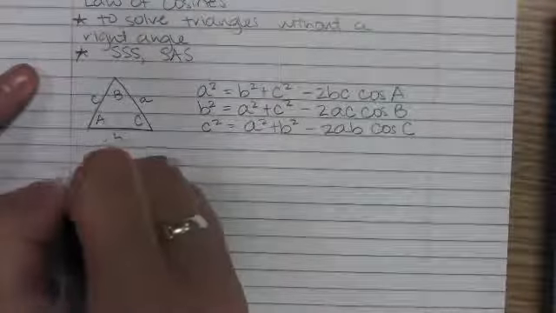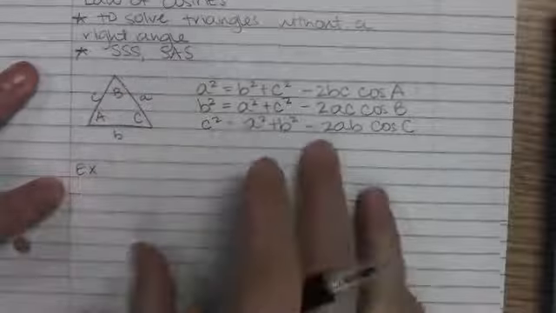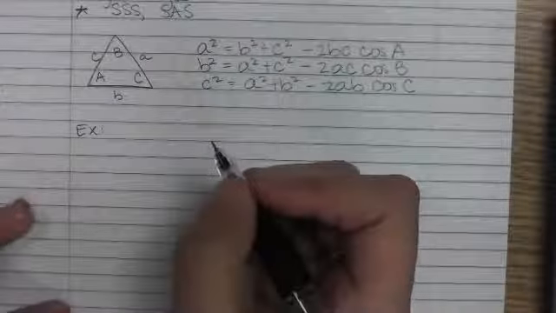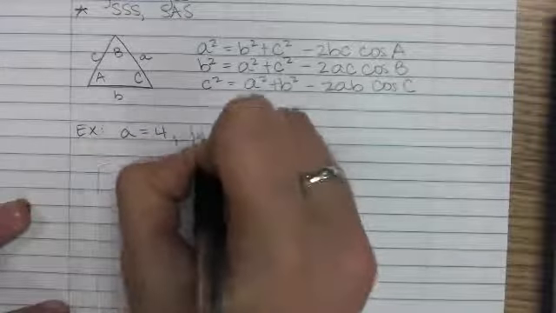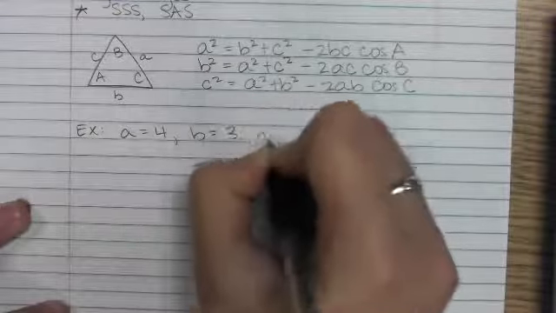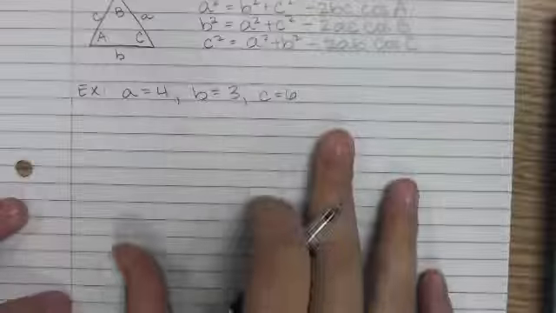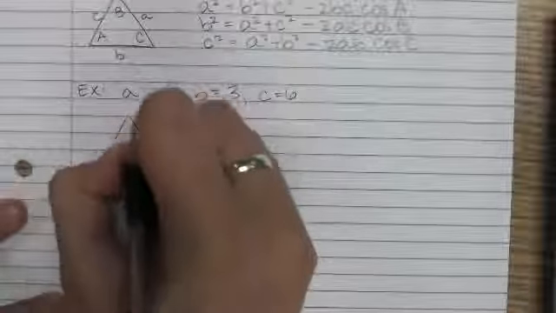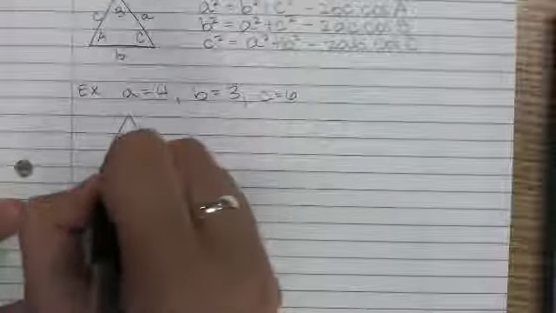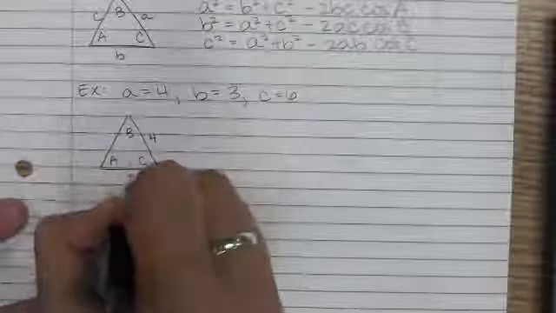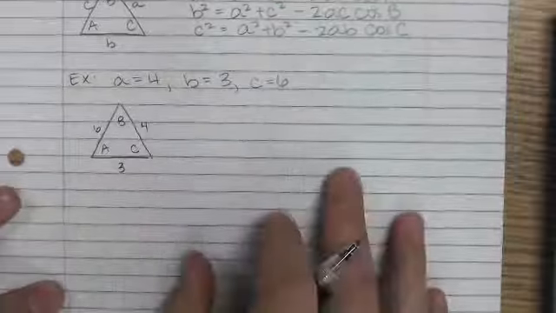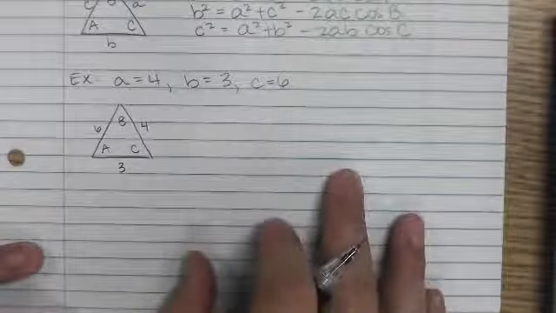Okay, so we're going to do two examples, one for each of these situations. So the first example is that we're going to look for when A is 4 and B is 3 and C is 6. And I'll go ahead and label this. So this is a side, side, side case.